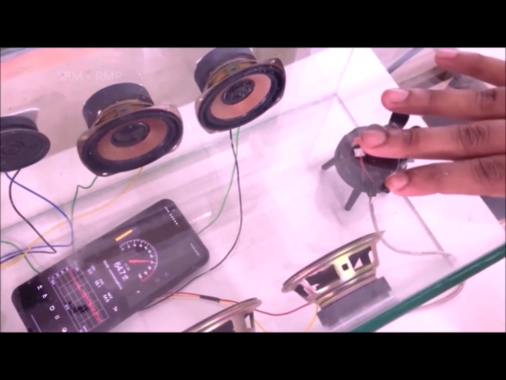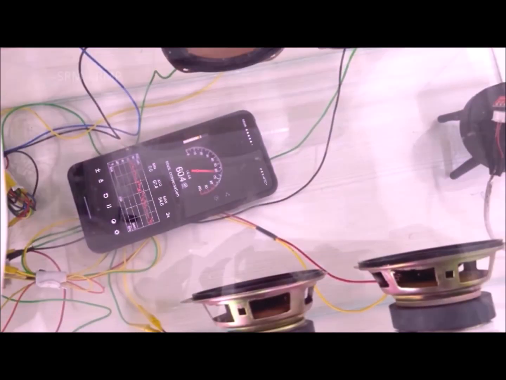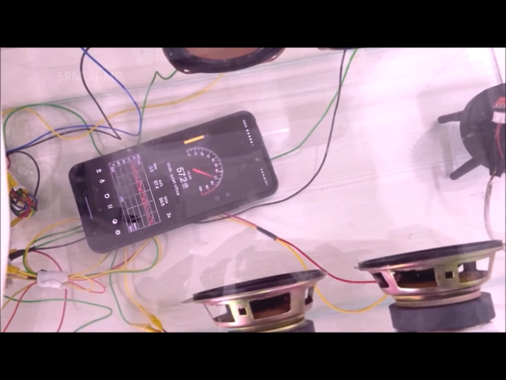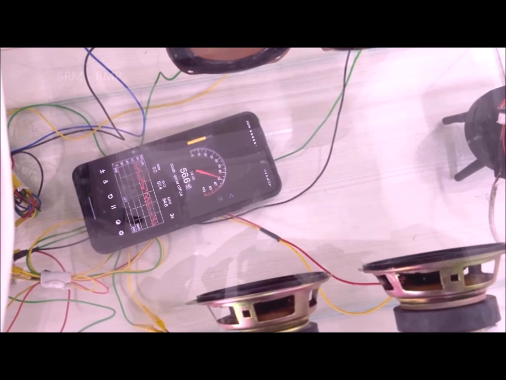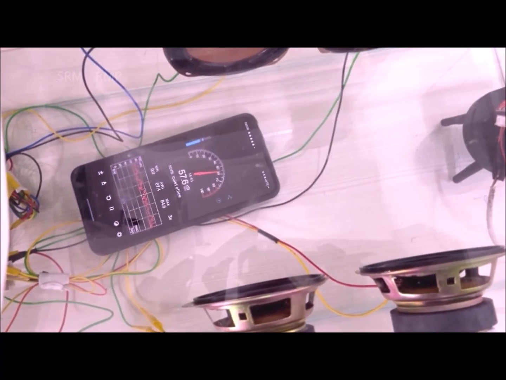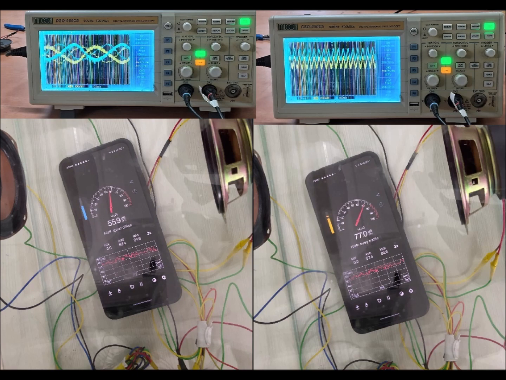Initially, without ANC, the sound level is around 75.7 decibels. When the ANC is on, the sound level is around 55.9 decibels. So around 20 to 25 decibels of noise cancellation is happening with active noise control. On the CRO, we are showing the system without ANC and with ANC. Without ANC, the input from the speakers and the input from the microphone are in phase.